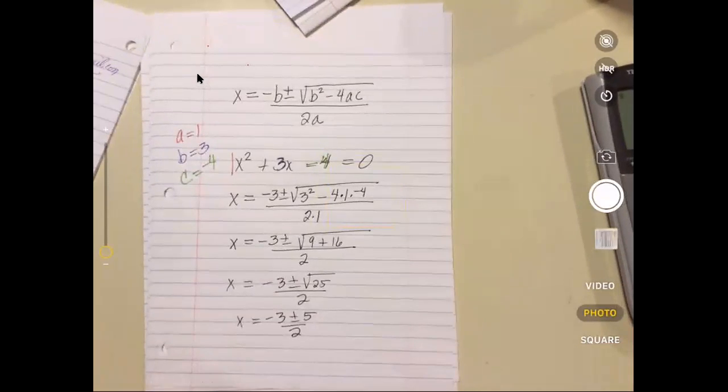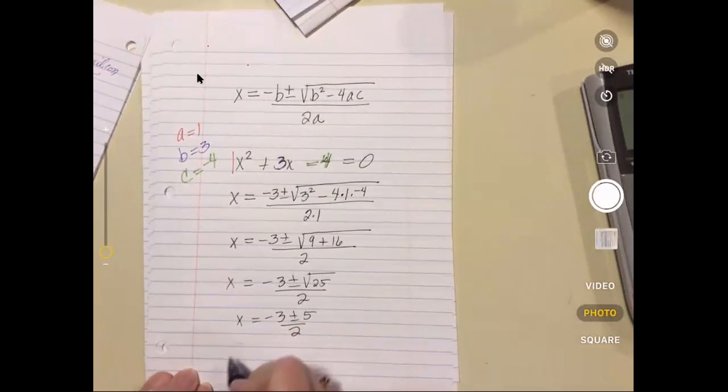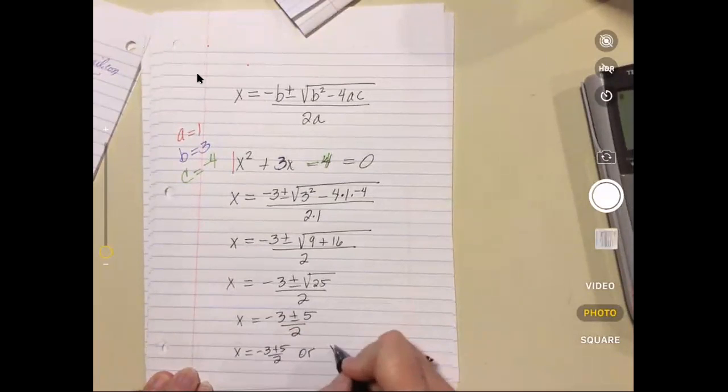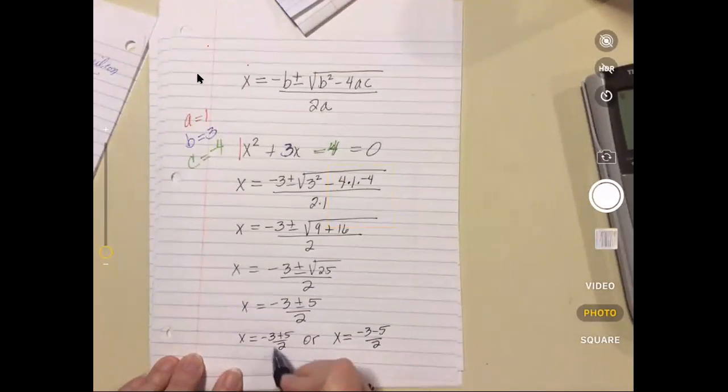And then here's where you're going to get two answers. This is really two equations. It's negative 3 plus 5 over 2, or the other answer, x could be negative 3 minus 5 over 2. Negative 3 plus 5 is 2 over 2.